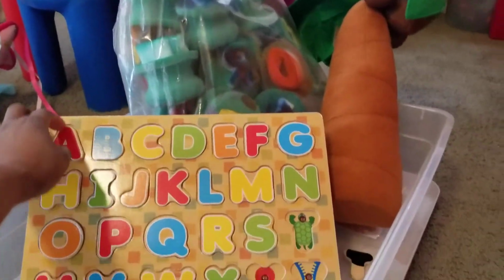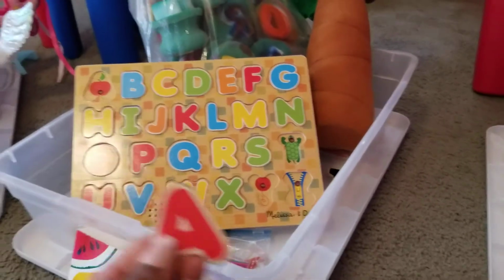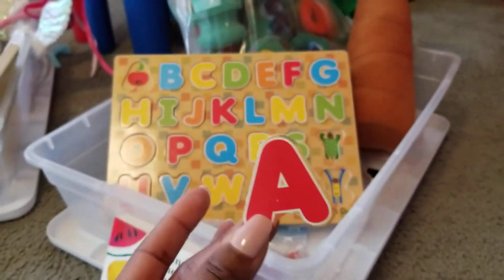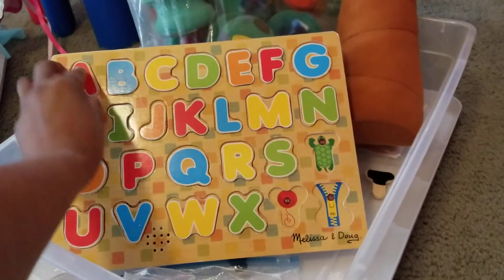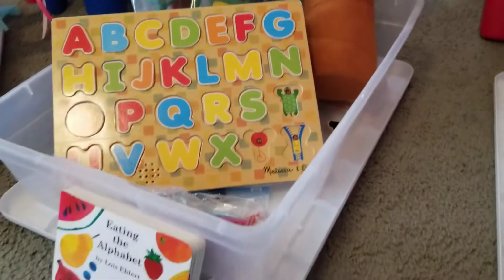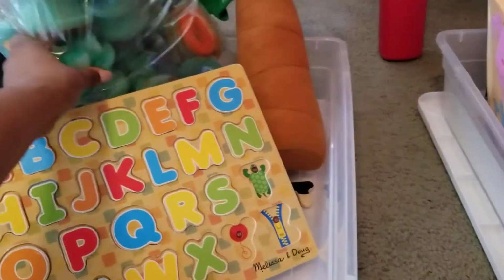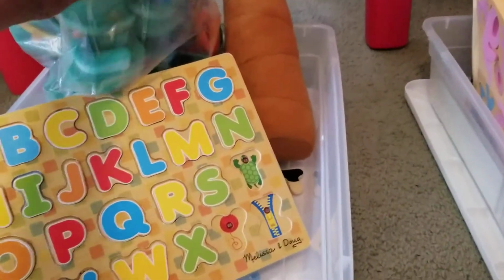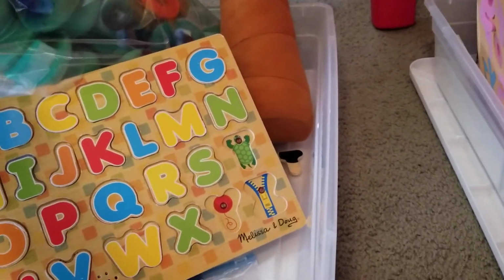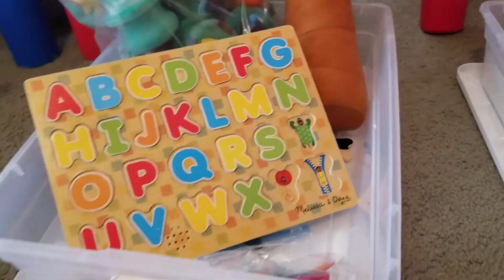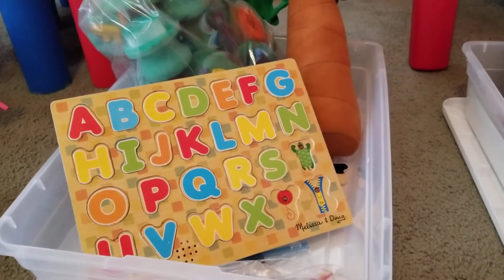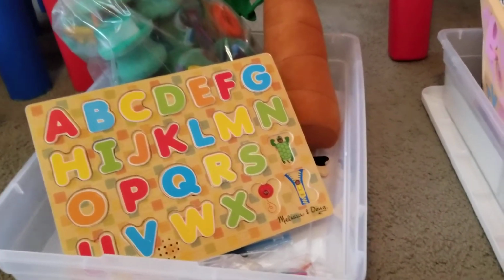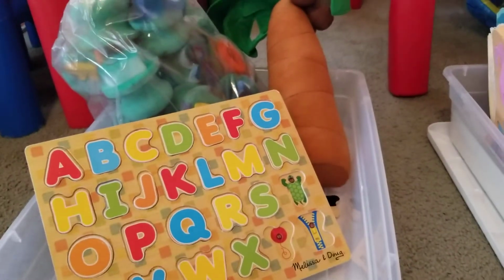here my letter puzzle, and this actually speaks. And so when you pick up the letter A, it'll say letter A. You pick up the letter K, it says letter K. So that's a really good one. And then I have my sponge painters. And when you put your sponge in the paint and then you blot it on the paper, it'll make that letter.